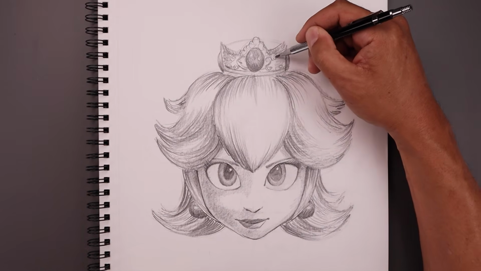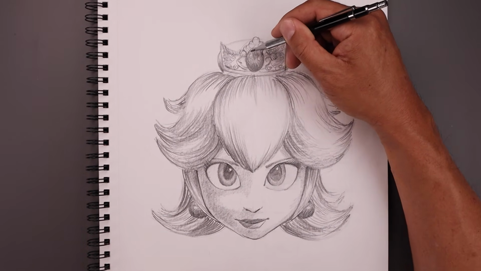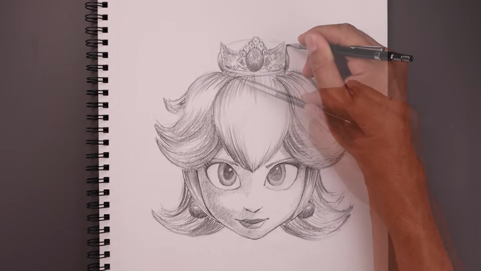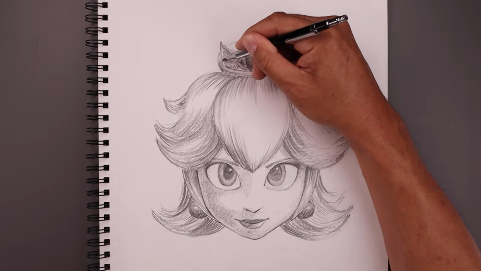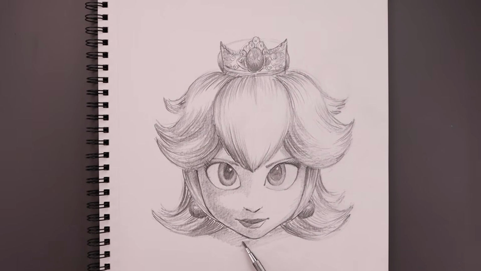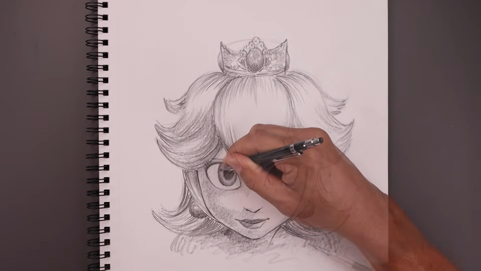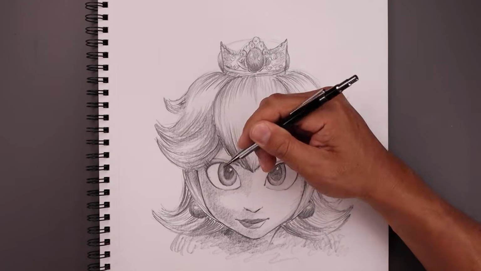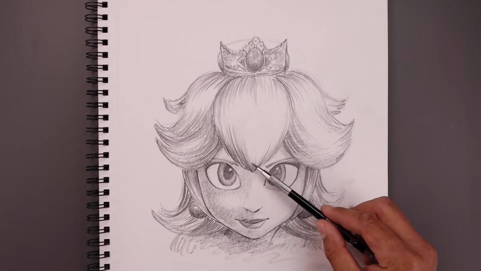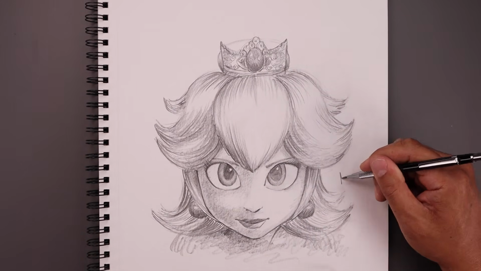I'm just going to add some loose swirls on the inside to give the impression of detail. Now as we get closer to the end, we'll tighten up our shadows and add a little bit more detail, and always be sure to sign our artwork, and that's pretty much it.